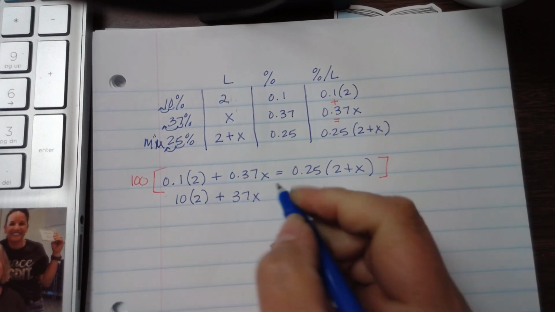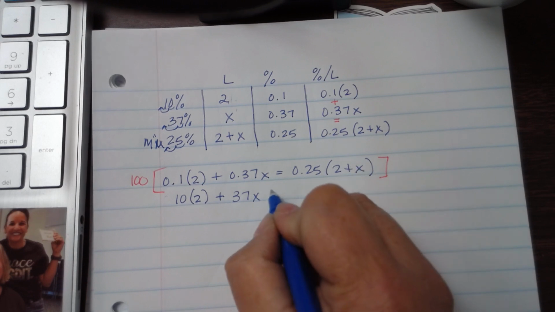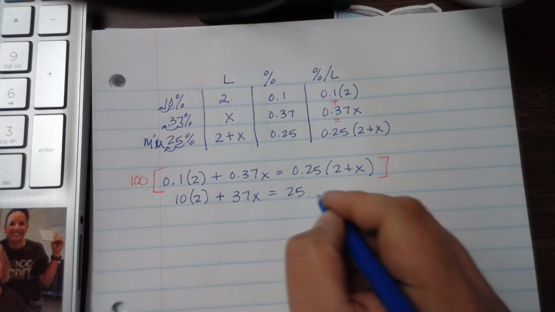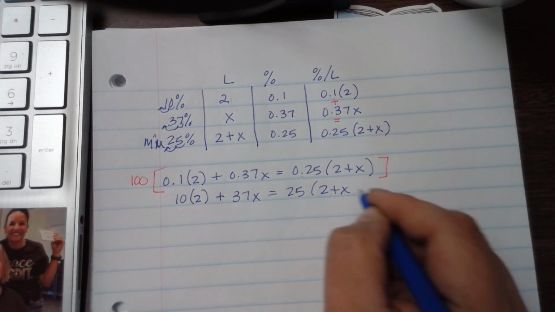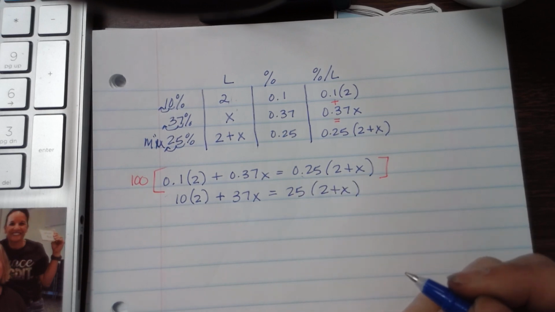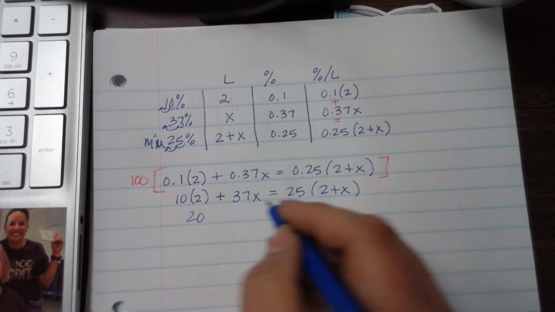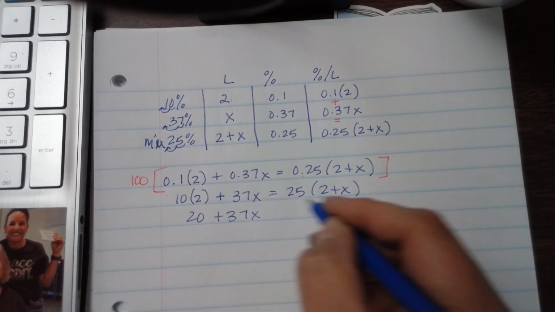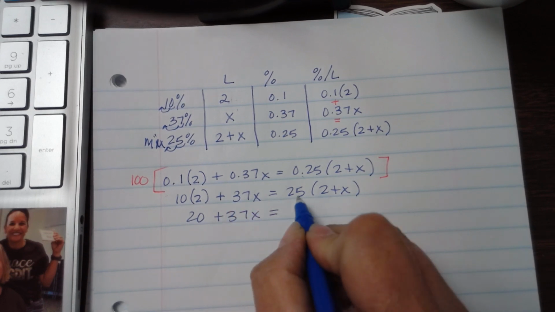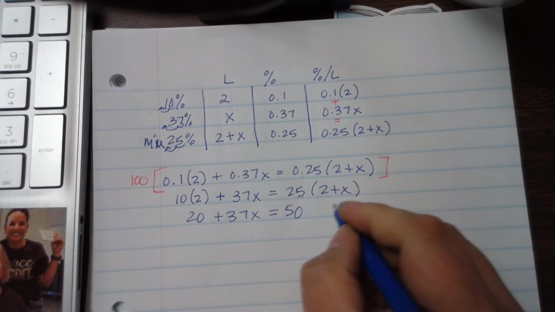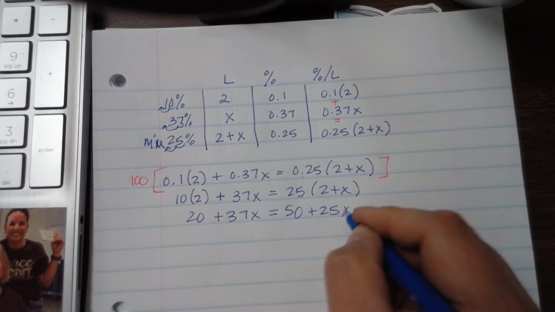And that's going to move over this decimal to 25, and everything inside the parentheses is not touched. So 10 times 2 is 20, plus 37x is equal to 25 times 2, which is 50, plus 25x.